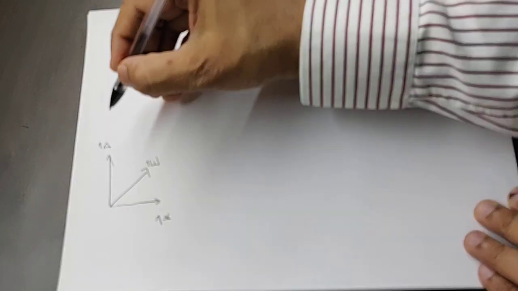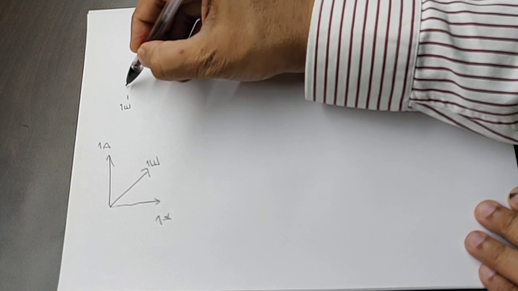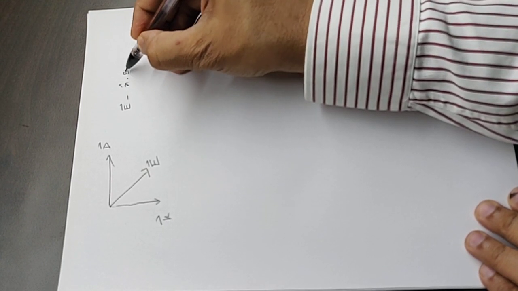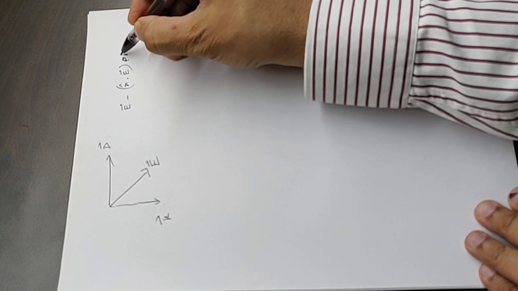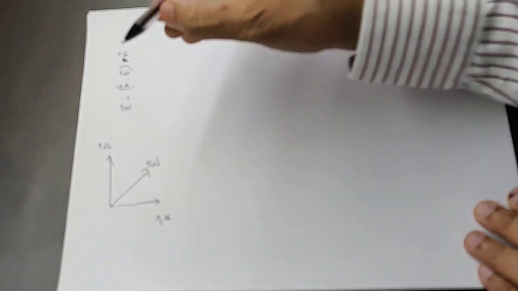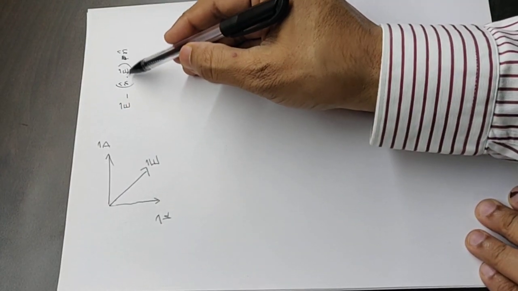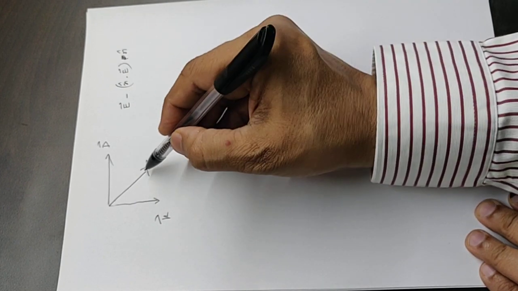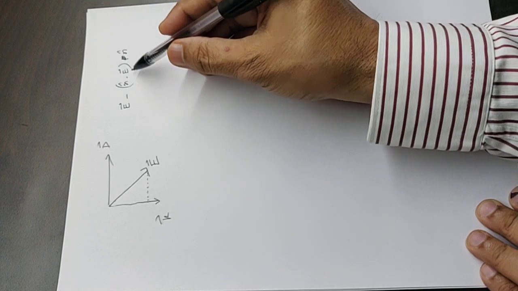So the equation that you have is E minus N dot E N. E is this vector, and this is the projection of E on the K vector.